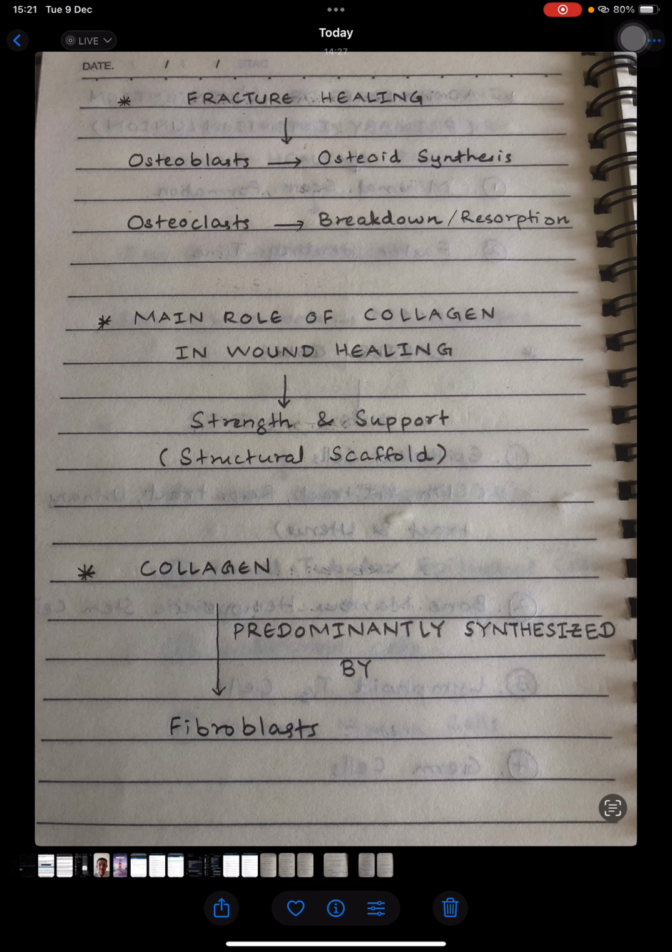The next keynote is about fracture healing. What's important is the function of the osteoblast versus the function of the osteoclast. Osteoblasts are involved in osteoid synthesis and are important for laying down osteoid, or bone tissue, during the fracture healing process.